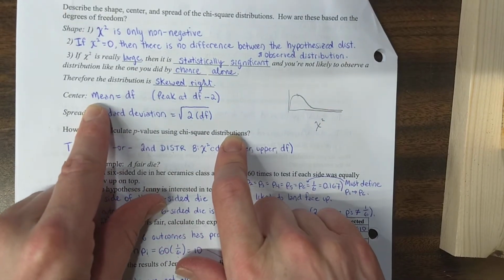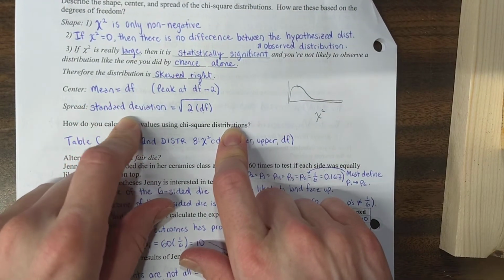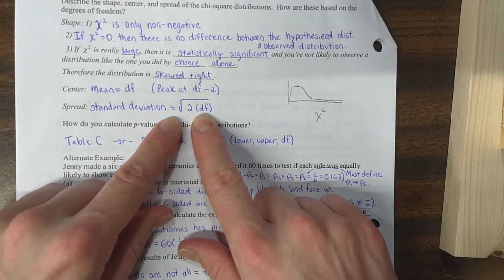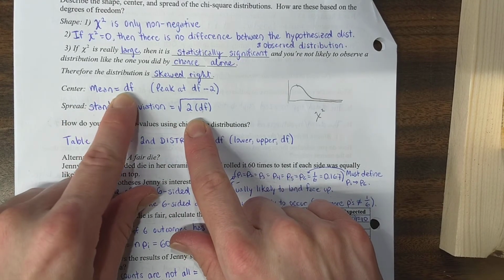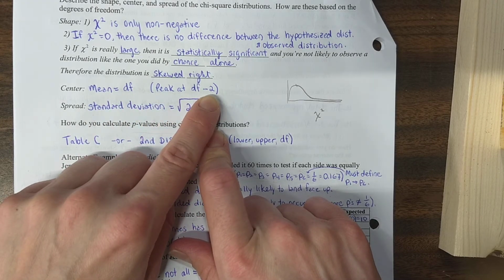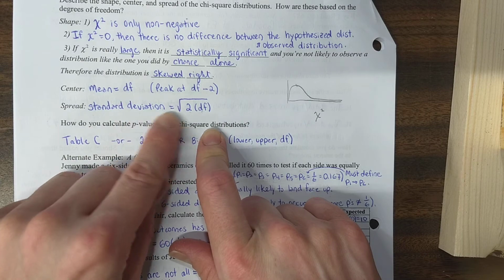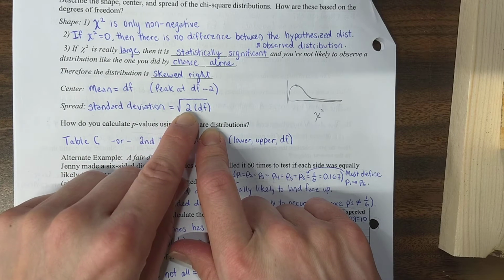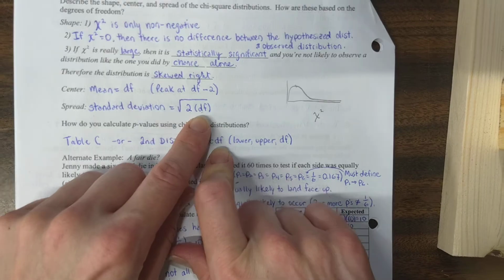Okay. And then here's just some side information about chi-square, because so much is known about chi-square because it occurs across so many disciplines. So the mean is equal to the degree of freedom. Its peak is at degree of freedom minus 2. And the standard deviation is the square root of 2 times degree of freedom.